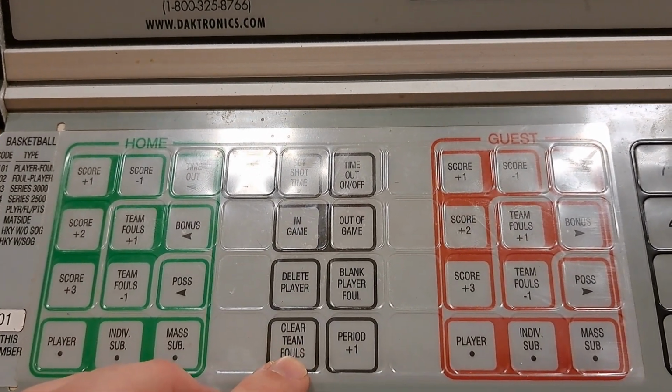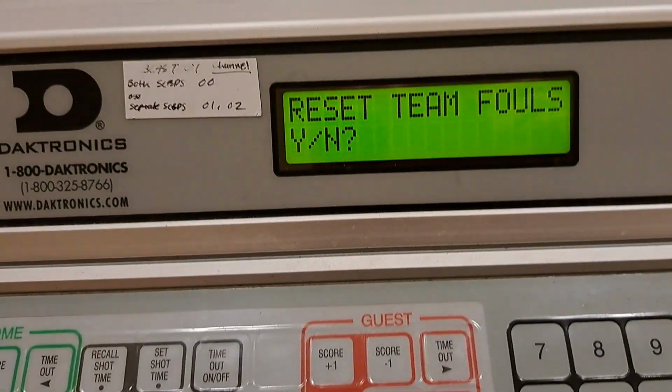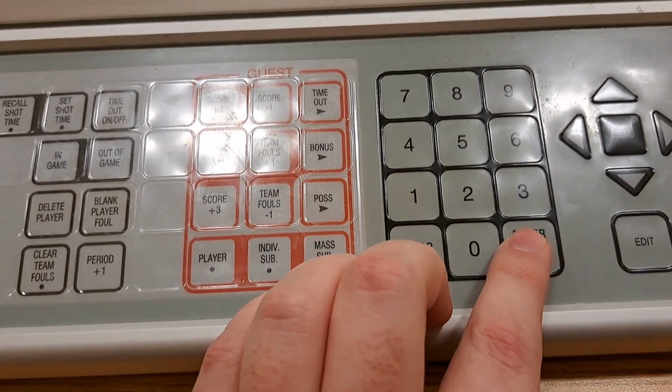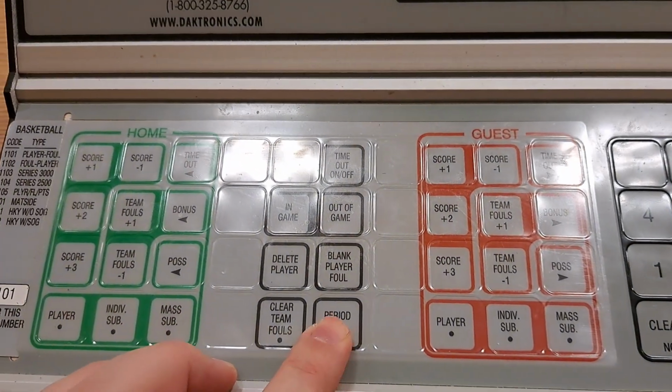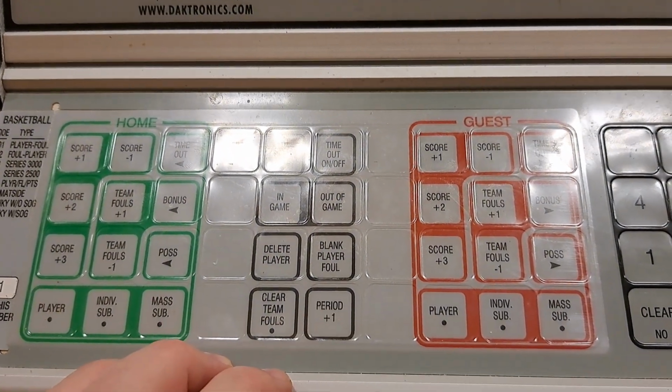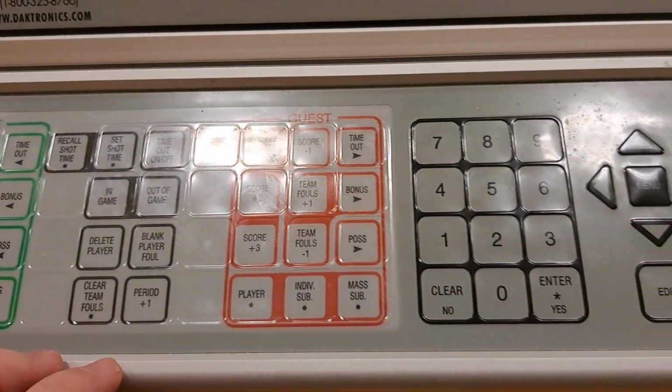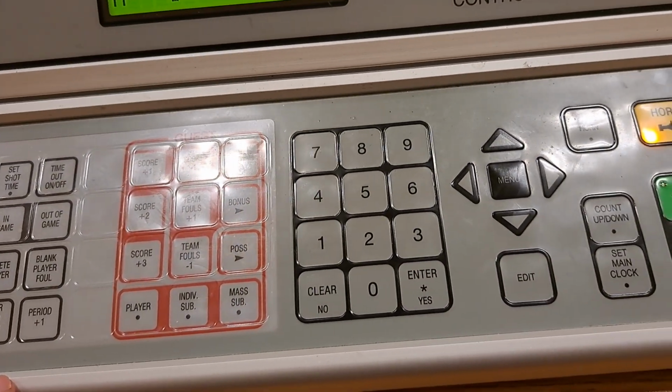Now every quarter you have to reset team fouls. You hit it right here. Clear team fouls. It's going to give you a message, reset them, hit yes. And it will reset the fouls to 0. Now every quarter you do the period thing. Put in period. Simple as that. That's pretty much the gist of it.